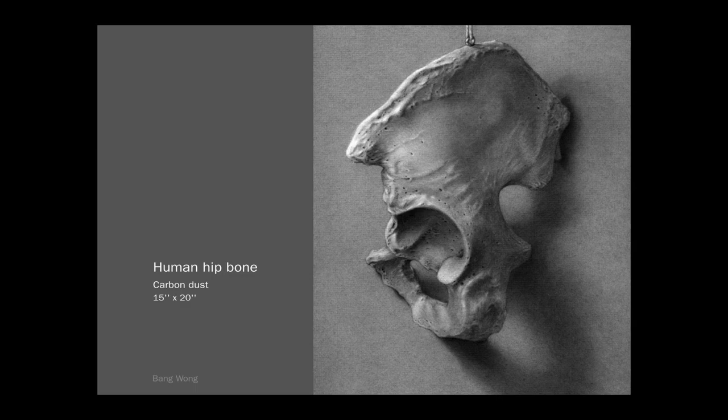And this was my first assignment in school. It's a drawing of a human hip bone done in this age-old technique of carbon dust, where you take carbon powder and apply it to paper with a brush. The details are then added with a carbon pencil and by erasing back to the white of the paper. This drawing took about 40 hours to do, a full week.